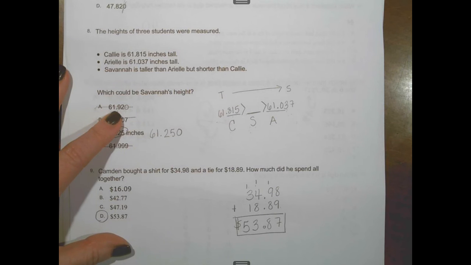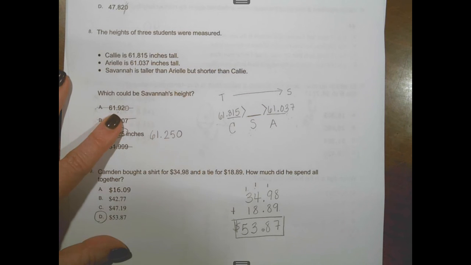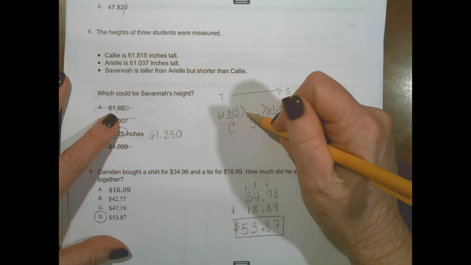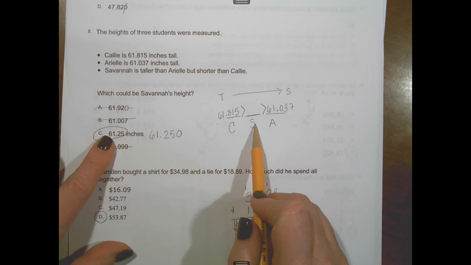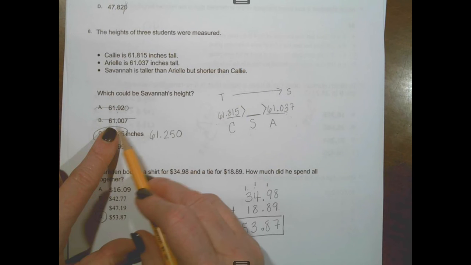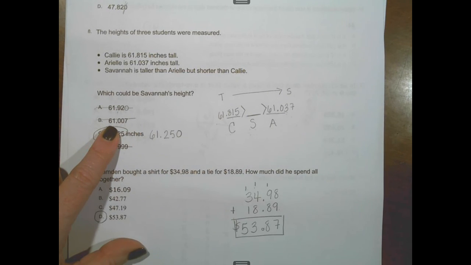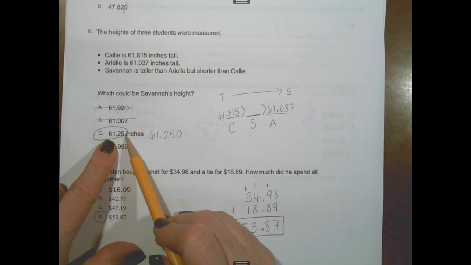920 thousandths is equivalent to 92. So right then and there, I know that this one's going to be too large, right? 920 thousandths is going to make her the tallest girl. So that's not true. Savannah's the middle height. The next one, I have 61 and 7 thousandths. So when I look at that one right there, I see very clearly that she would be the shortest if this was her height, and that's not the case. Right here is my answer.